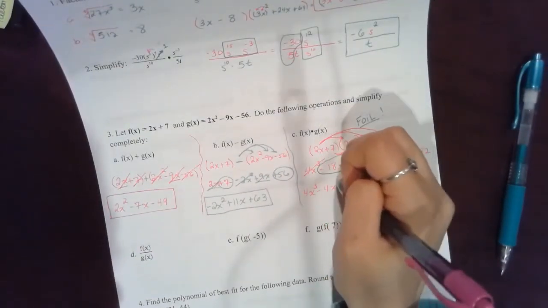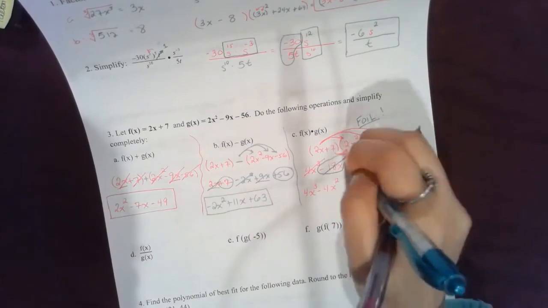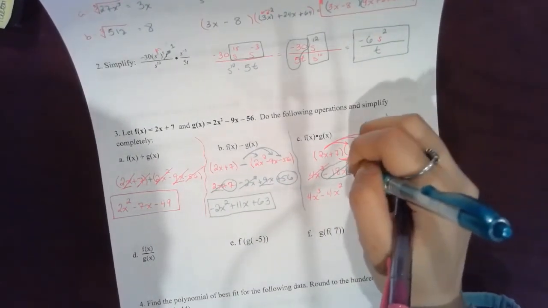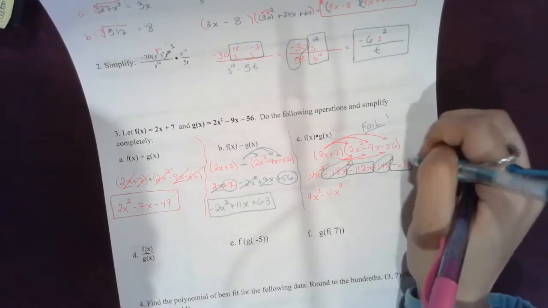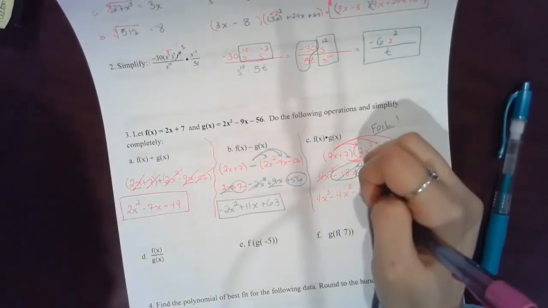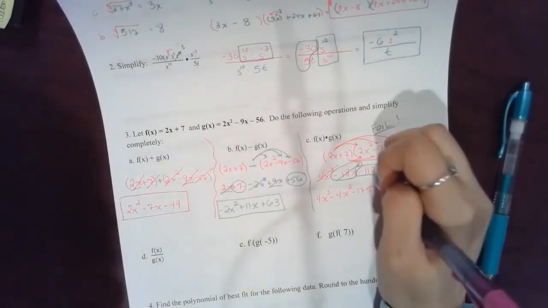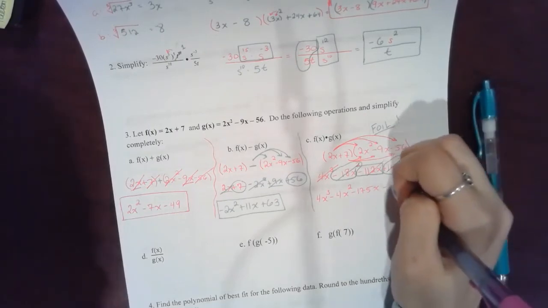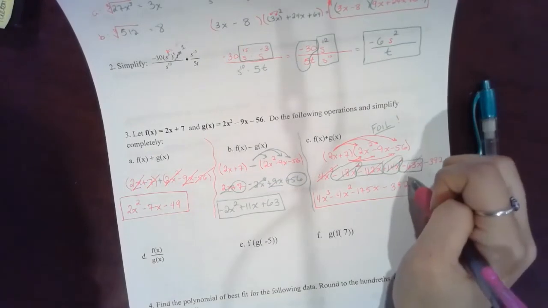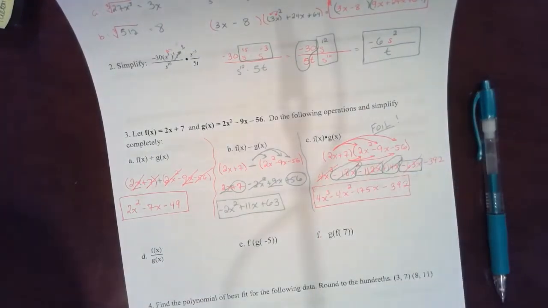Then we have a negative 112x and a negative 63x. That's negative 175x. And then we just have one constant number. Seems like a big answer, but that's okay, because that's what the answer is. So we're good. 3 more to go for the composite functions.